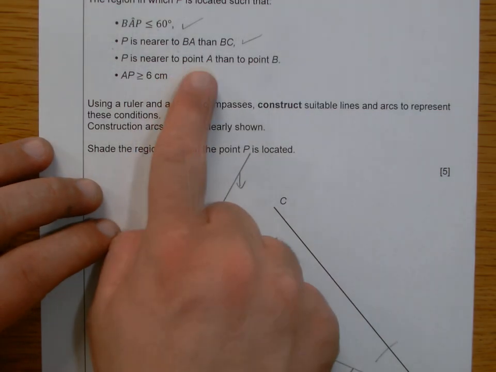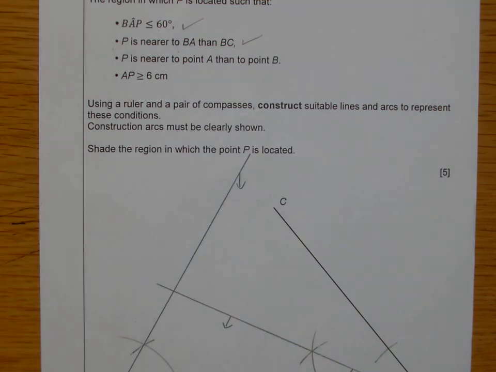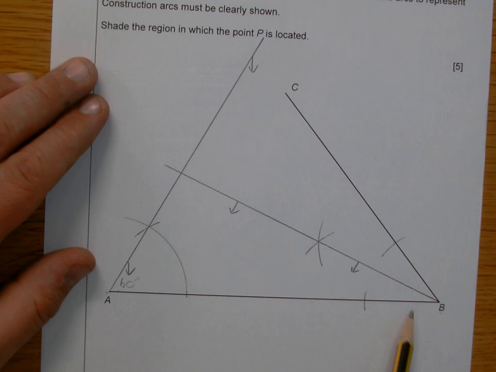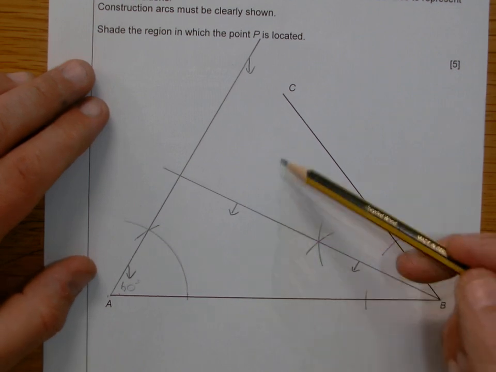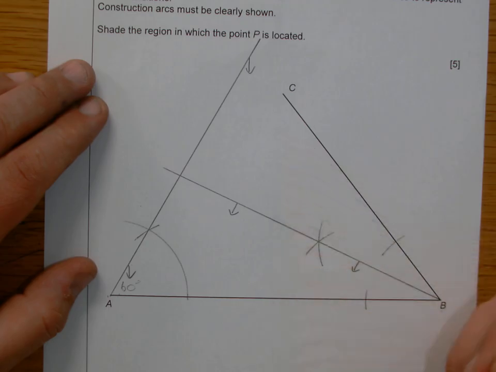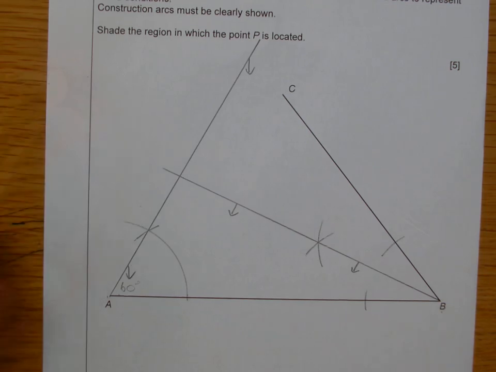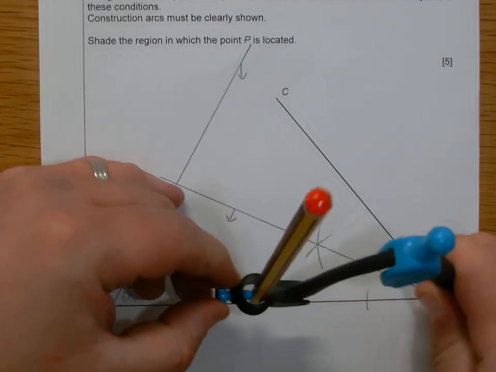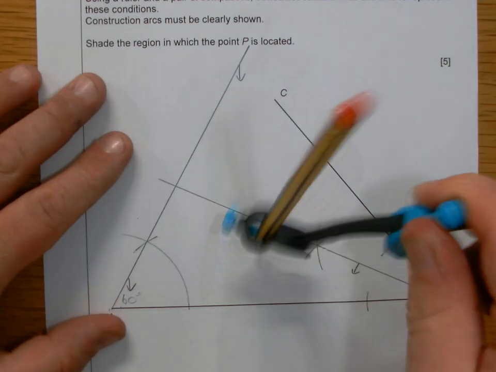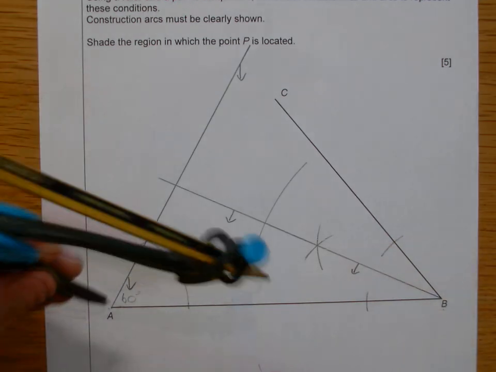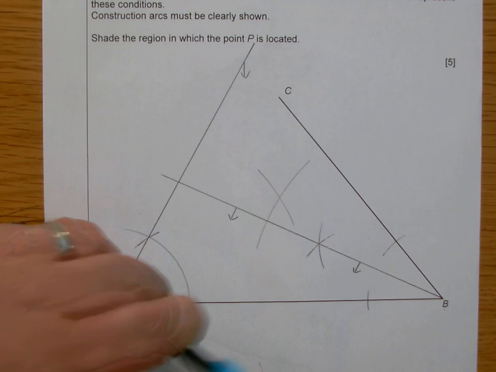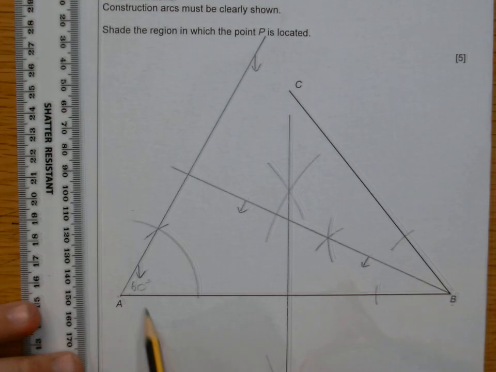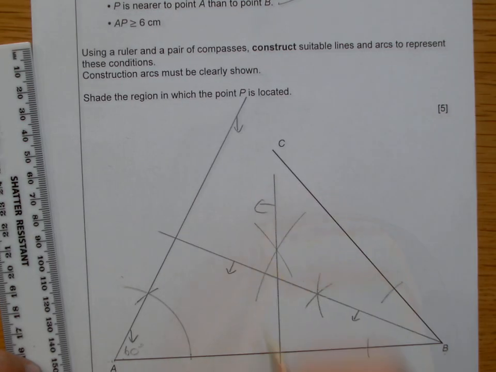Then the next one says, P is nearer to the point A than to the point B. So if we look here, point A and point B, it's nearer to point A than B. If you remember what we've done before, the perpendicular bisector is exactly the same distance to A as it is to B. So if we get the bisector in, then we know exactly where halfway is. Open up my compass more than halfway. It's quite a stretch this one is. We draw an arc up here, an arc down here. Remove the compass, put it on A, draw an arc up here, arc down here. Join them, and this will be my perpendicular bisector. So we want to be nearer to A, so we need to be this side of the line.